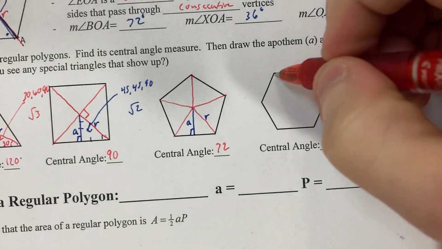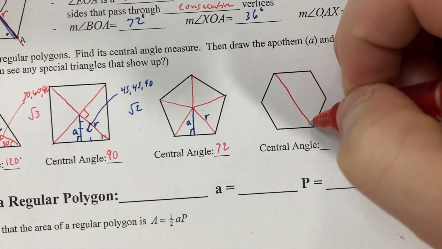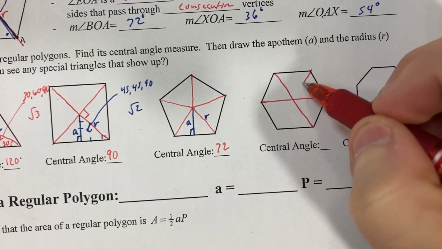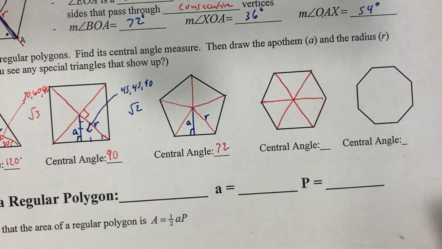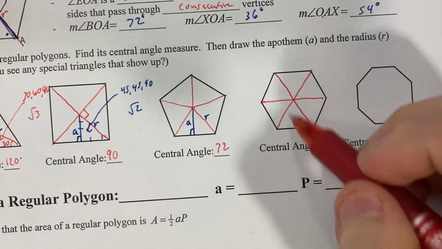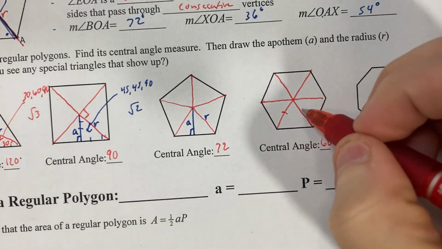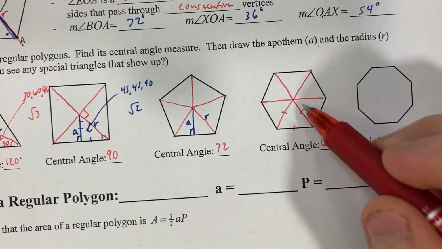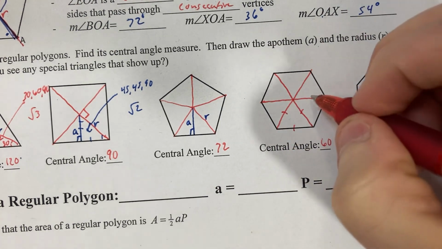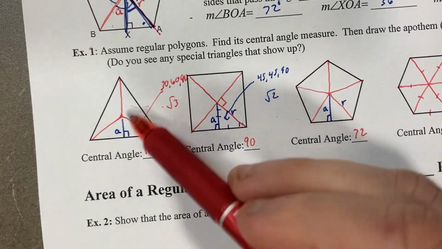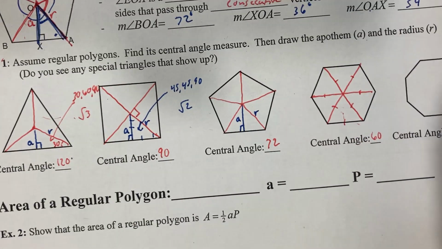Over here we have the hexagon, one of my favorite shapes of all time. Also one of nature's favorite shapes of all time. If you take 360 and divide it into 6, you get 60. And this itself is a perfect regular triangle, which is kind of cool. So this triangle is inside of right here, which is neat.